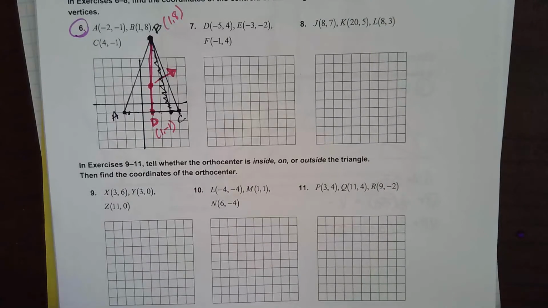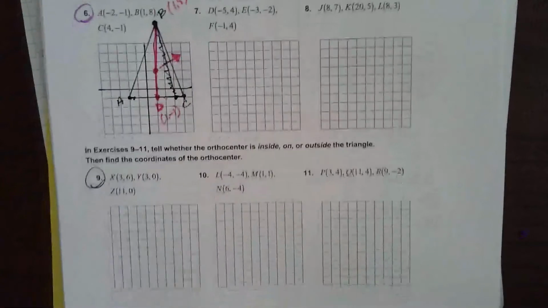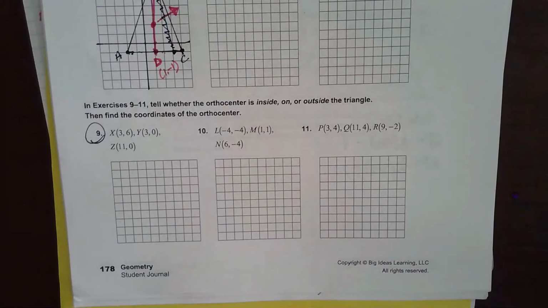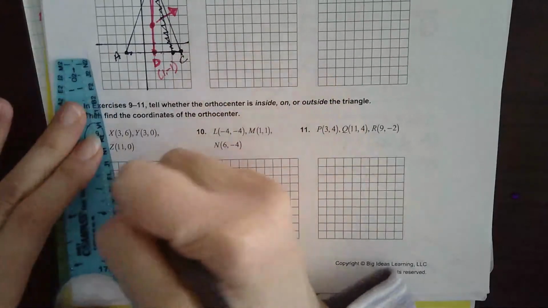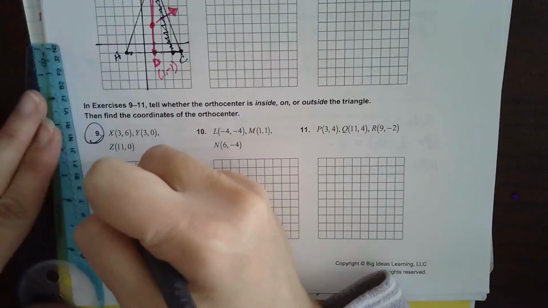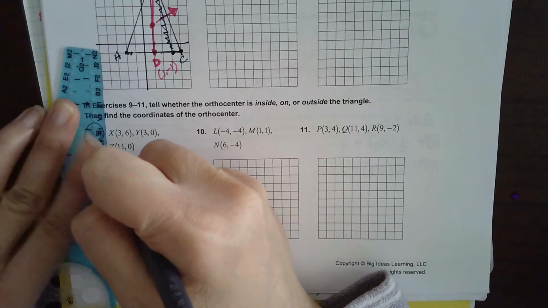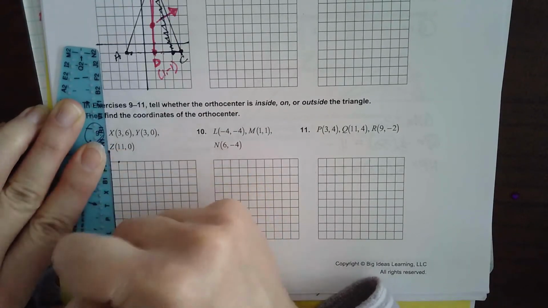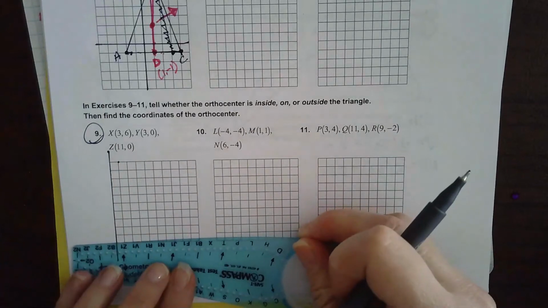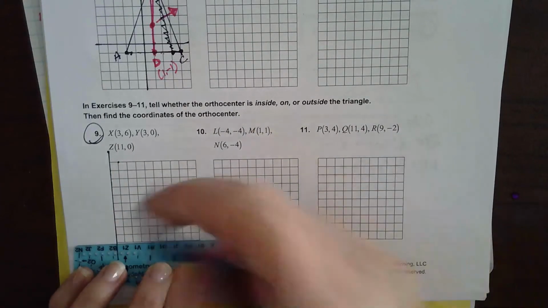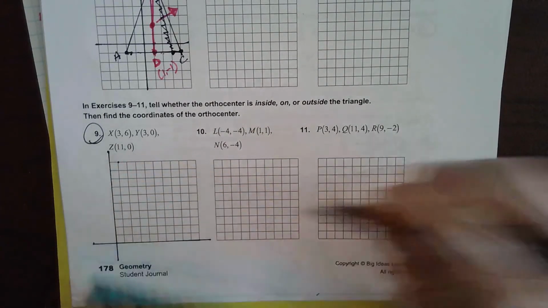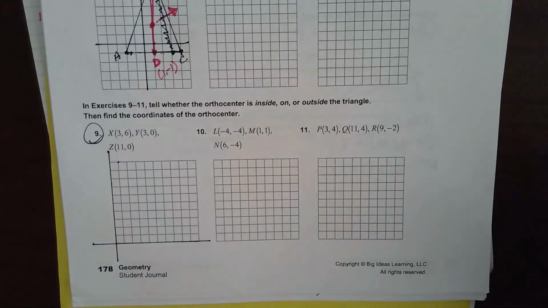Okay, so first let's do number 9. This is a little bit easier. This one says we're going to tell if the orthocenter is inside or outside, then find the coordinates of the orthocenter. So I'm going to go ahead and draw a one-quadrant graph, because if you notice, all the points are in the first quadrant. If you can grab a sheet of graph paper, feel free to do so. I'm just going to go ahead and use this.